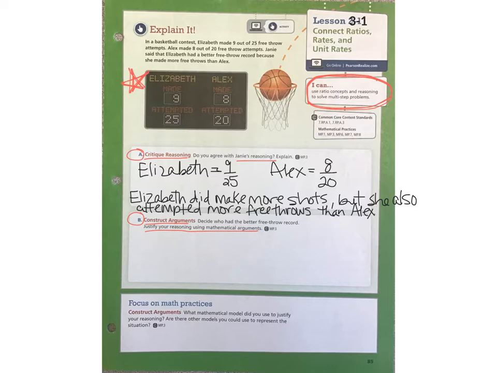And she actually attempted 5 more free throws. She took 25 and he only took 20. So Janie's reasoning might be accurate in terms of the number of free throws taken, the number of free throws that Elizabeth made, but is she correct when you compare these two ratios? So that's something for you to think about.